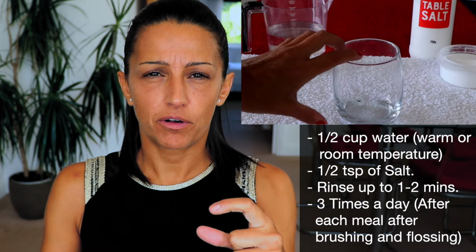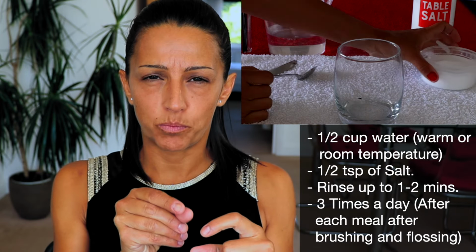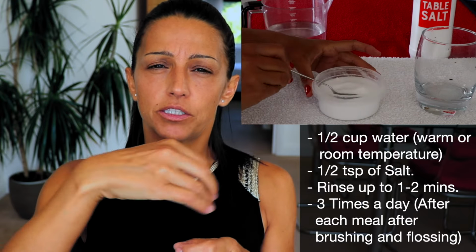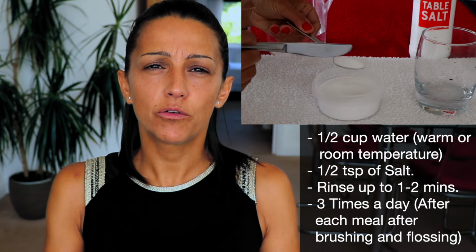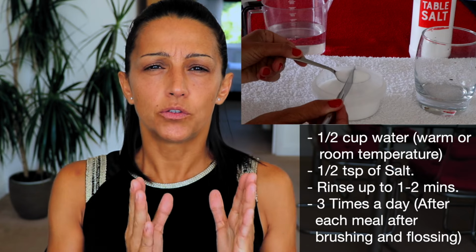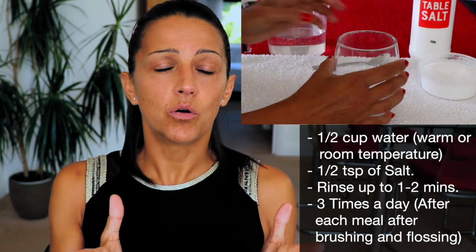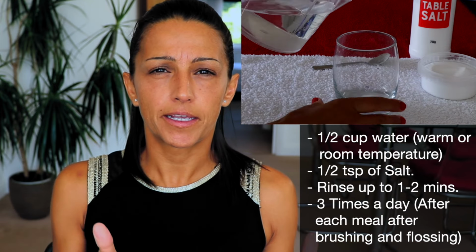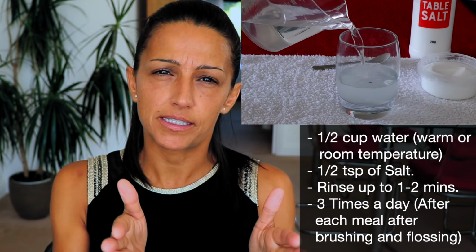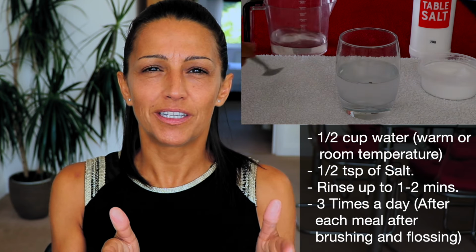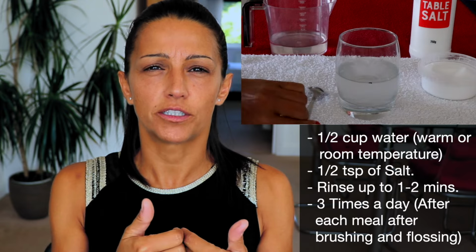Right, the first one and the most common one is salt water rinses. You take half a cup of water, half a teaspoon of table salt, dissolve it, and then swish it around your mouth for about 1 to 2 minutes. You can do this 3 times a day, after each meal, I would say, and for about a week, but I guess you will see your dentist before those 7 days, so he or she will give you the advice about that mouthwash, and if you need to keep doing that or change to another one.